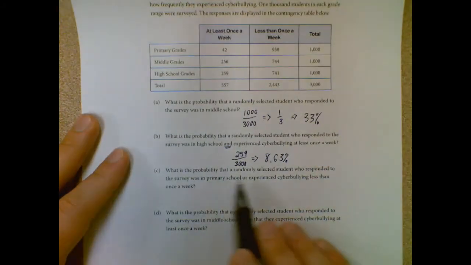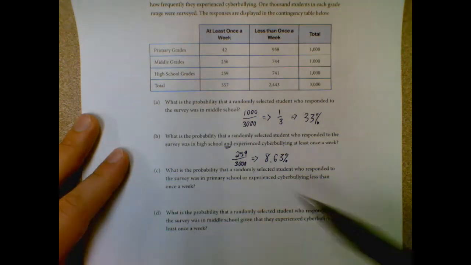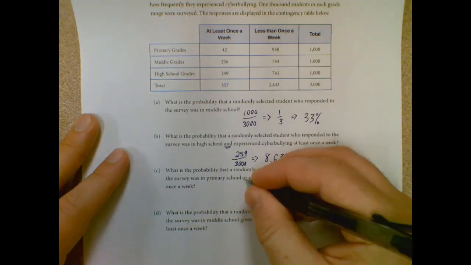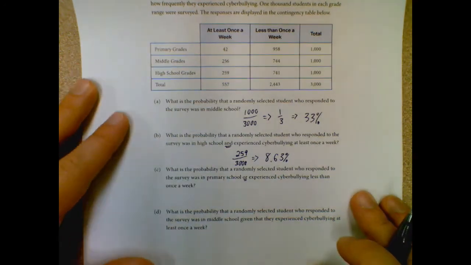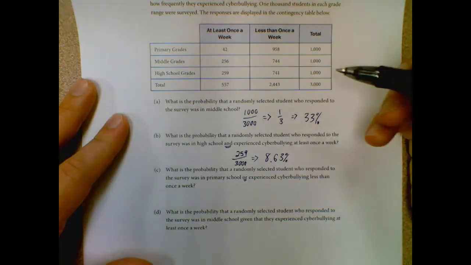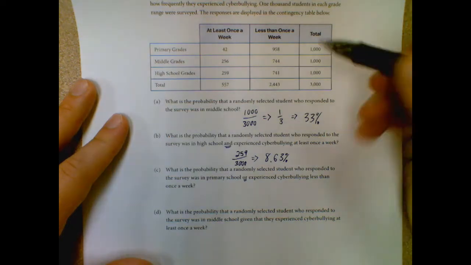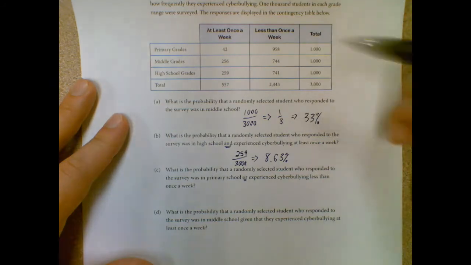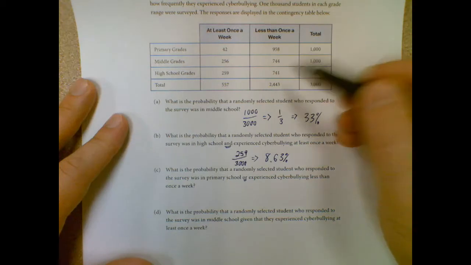All right, moving down. What is the probability that a randomly selected student who responded to the survey was in primary school, so elementary school, or experienced cyberbullying less than once a week? This "or" is important as well. It's the counterpart to that "and." So how many do we have in primary school or experience cyberbullying less than once a week? There are a couple ways you can do this one. You can count up all the ones that apply, so we could add up 42 plus 958 plus 754 plus 741.